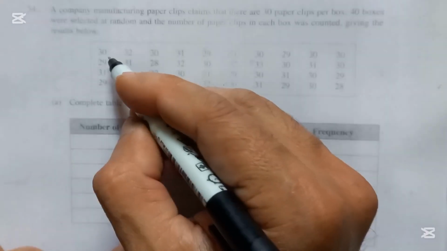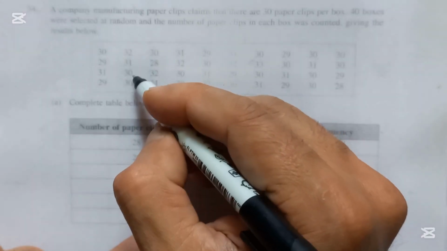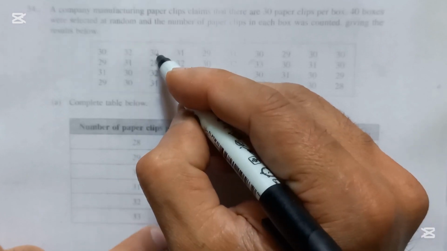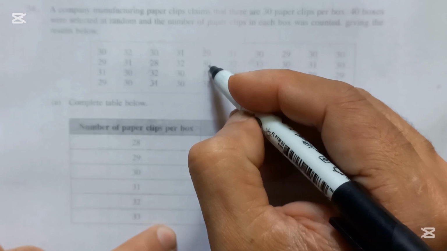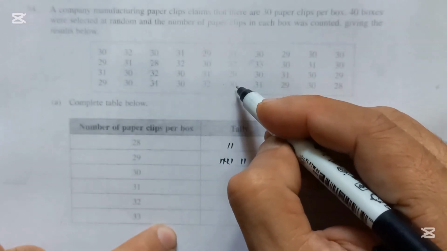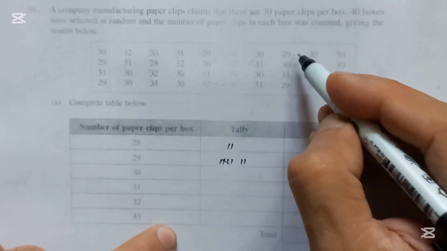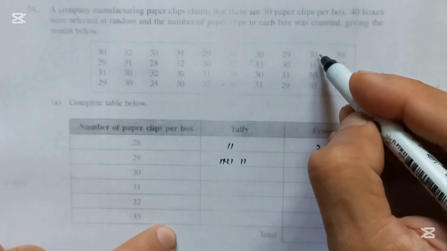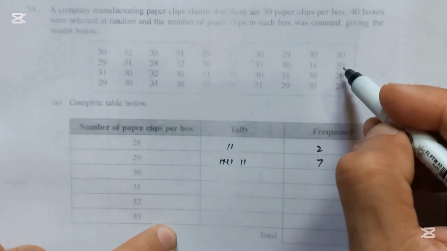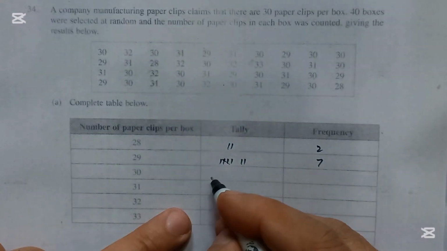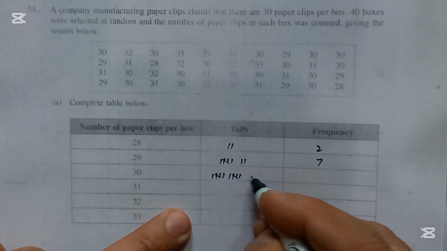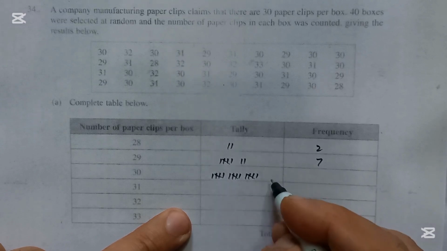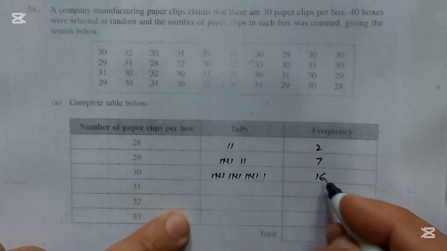Then 30. So 1, 2, 3, 4, 5, 6, 7, 8, 9, 10, 11, 12, 13, 14, 15, 16. So 16 is the tally. And 16 is the frequency.